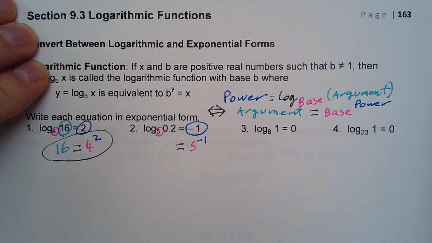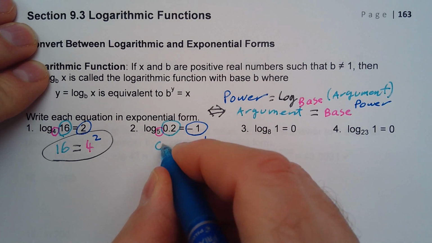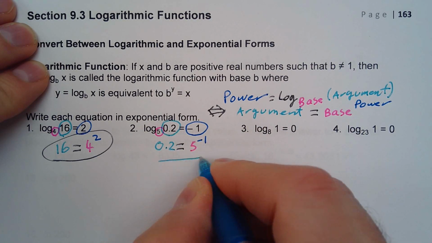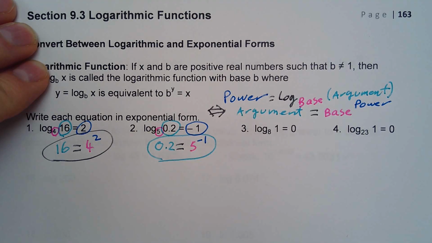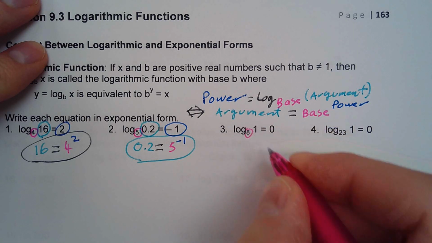Argument (0.2). Let's try the next one. So my base here is 8.